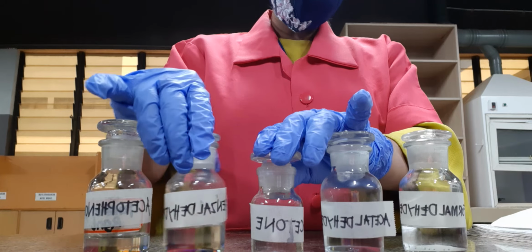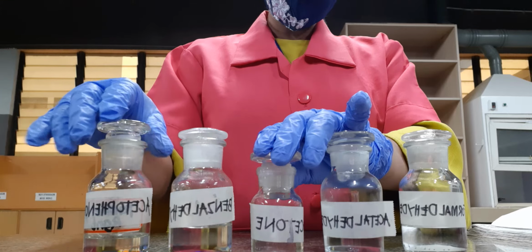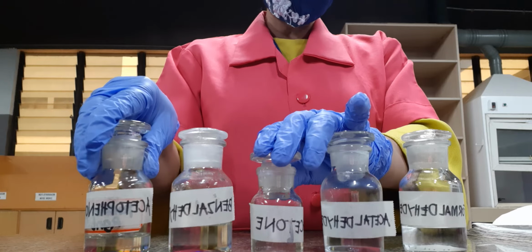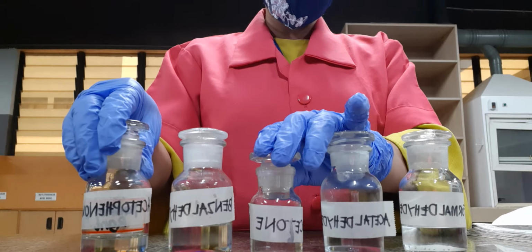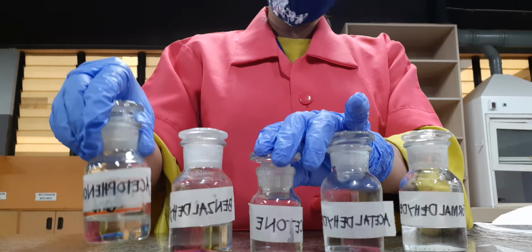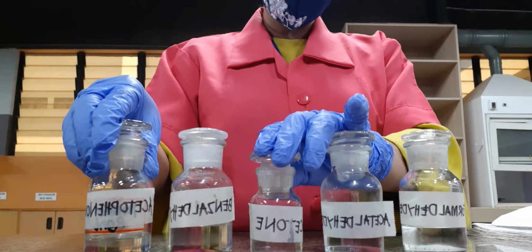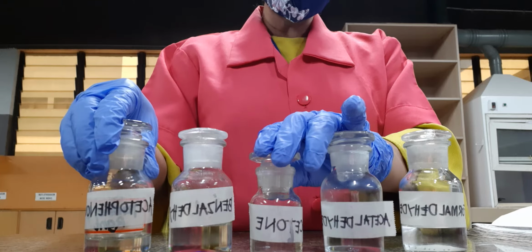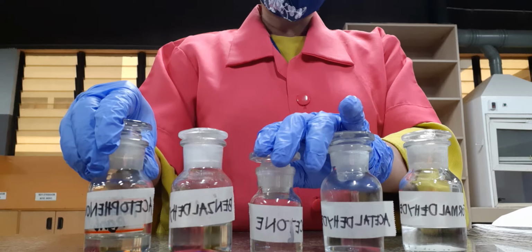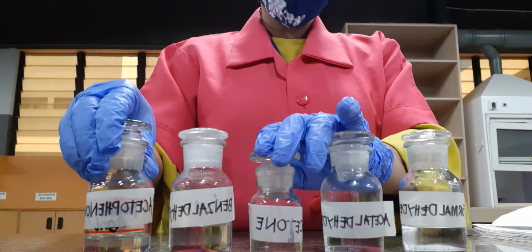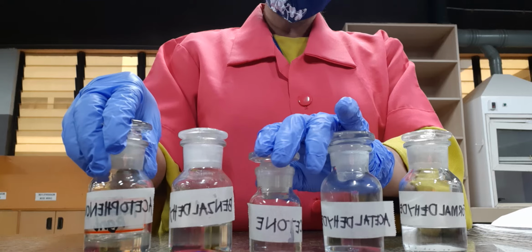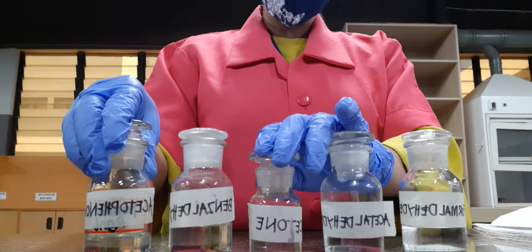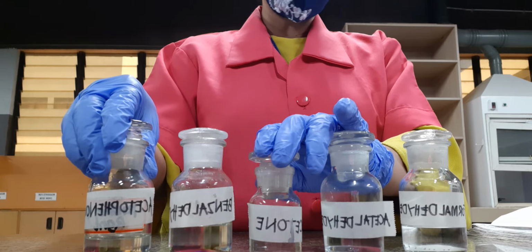Then we have the benzaldehyde, which is C6, an aromatic aldehyde, C6H5CHO or C double bond O and then an H. And lastly, we have the acetophenone, which is a common name for methyl phenyl ketone. So the common name is both the same, acetophenone and methyl phenyl ketone.